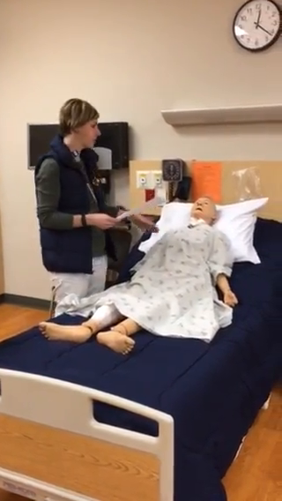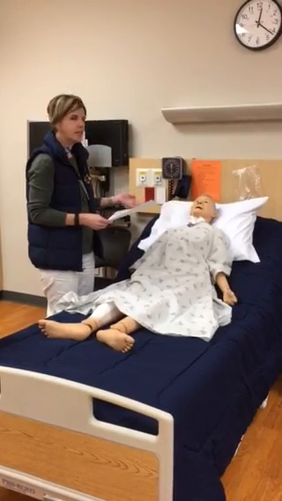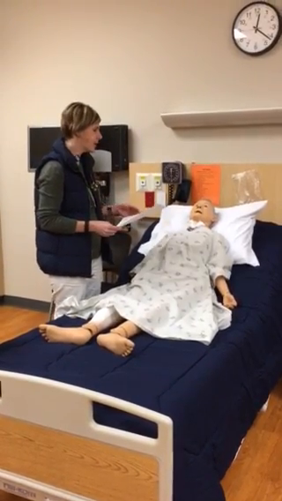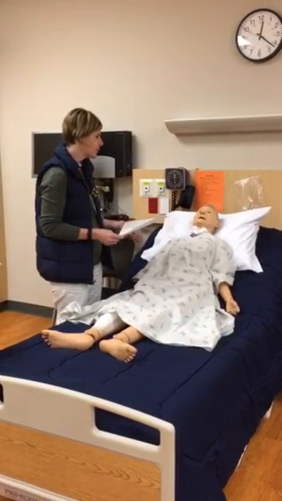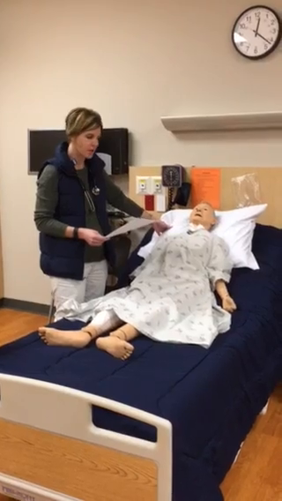Do you have any history of cardiac disease or heart troubles? The patient says no. Do you have any chest pain? Nope. Any shortness of breath? No. And how many pillows do you sleep on at night? And the patient says 1.